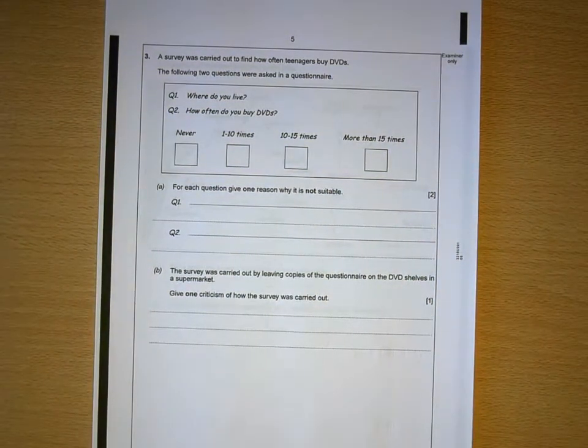Question 3, surveys. A survey was carried out to find how often teenagers buy DVDs. The following 2 questions were asked in a questionnaire. Question 1, where do you live? Question 2, how often do you buy DVDs? Never, 1 to 10, 10 to 15, more than 15. For each question, give 1 reason why it's not suitable.